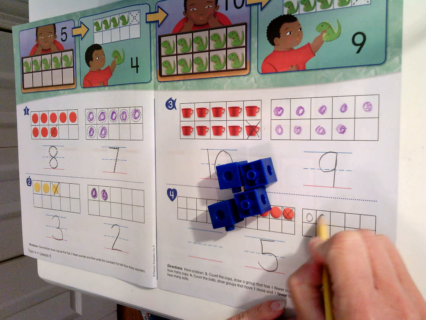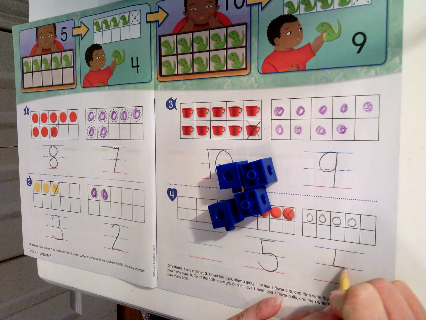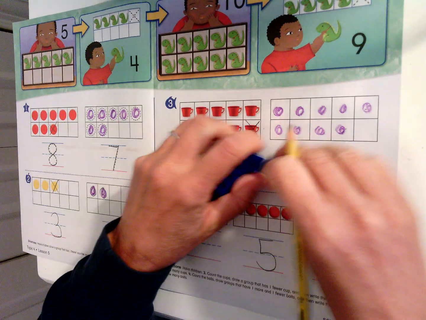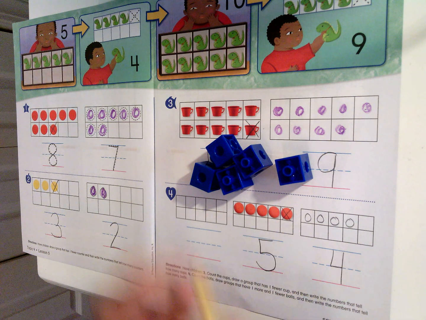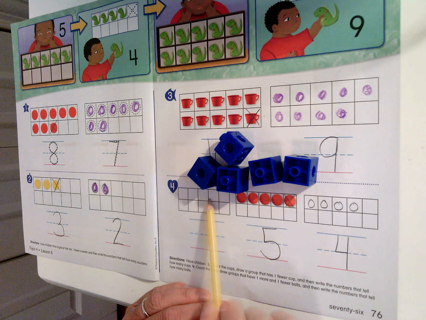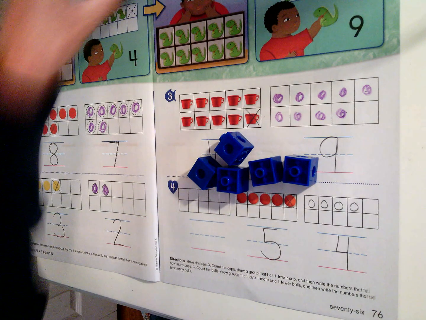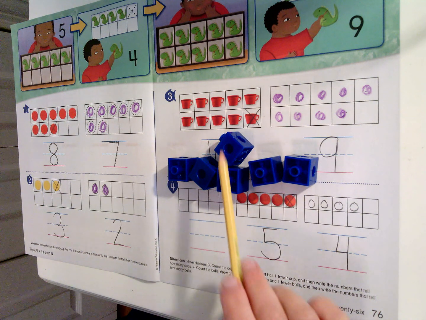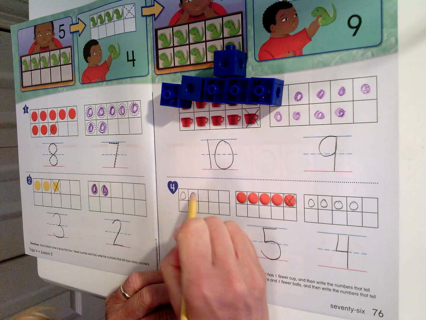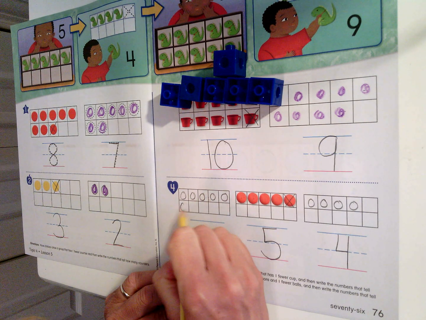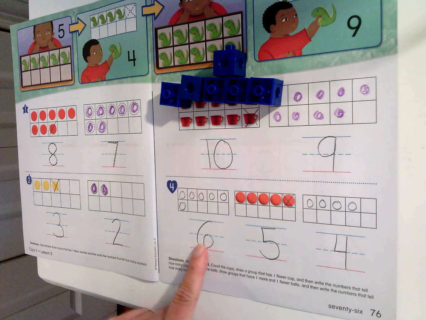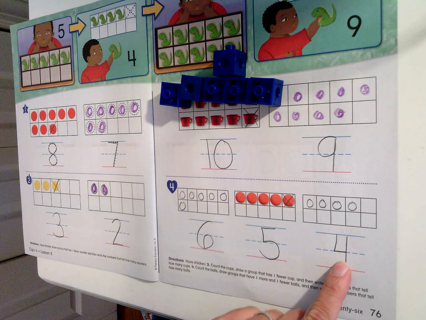Now let's go back to 1, 2, 3, 4, 5. What is one more than 5? 1, 2, 3, 4, 5, 6. So if I have 5, 6 is one more. 4 is one less or one fewer. And actually 5 is one fewer than 6. It's like counting backwards. 6, 5, 4.